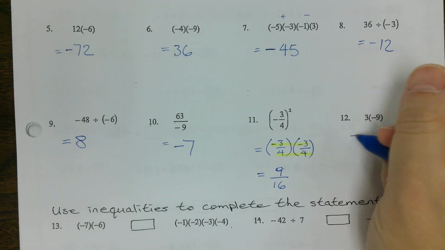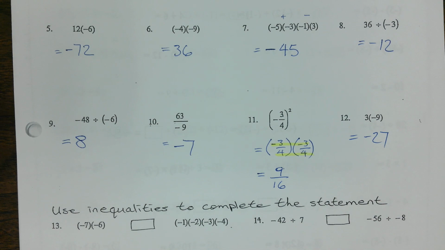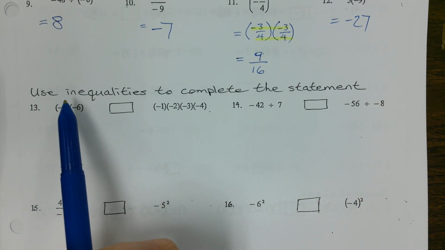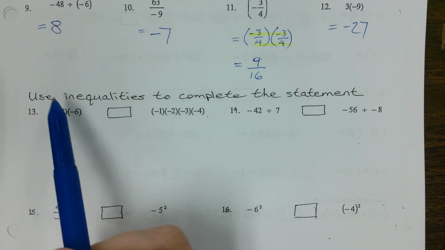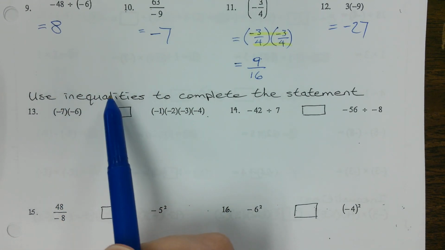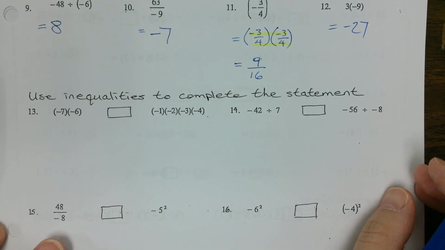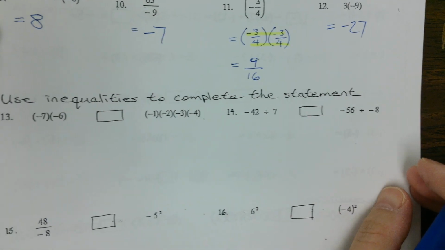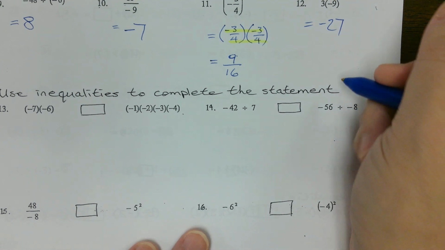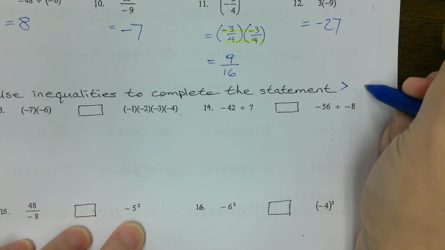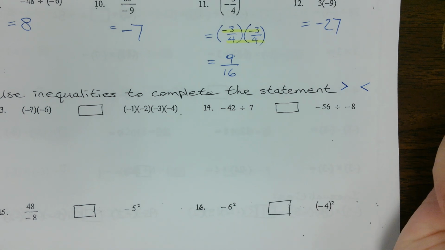Okay, last one, number 12, negative 27. Good. Okay, so that's multiplying and dividing integers. Now, use inequality to complete the statement. What are inequalities? Miriam? Yeah, those mouths. Crocodile mouths. Okay, what are those called? Greater than or less than. What about equal to?